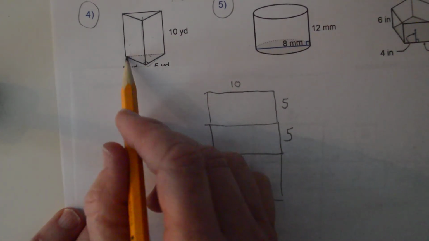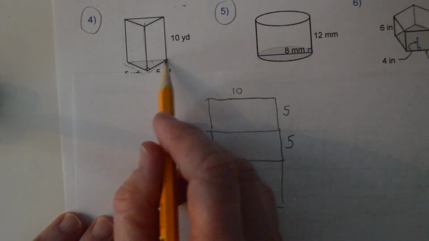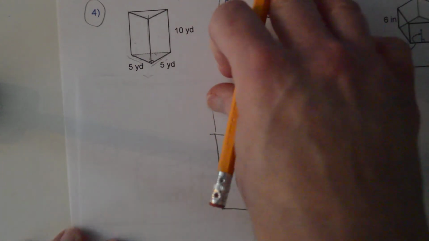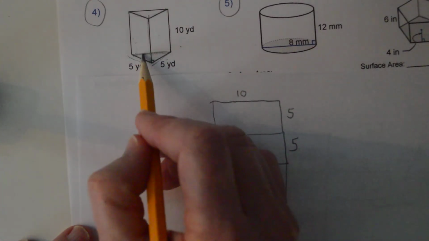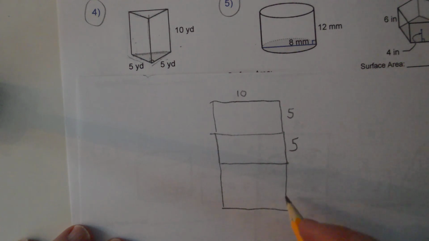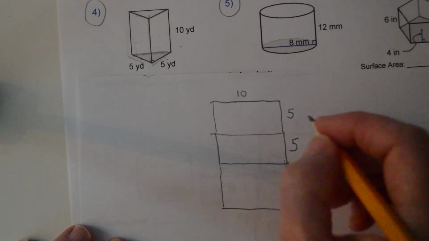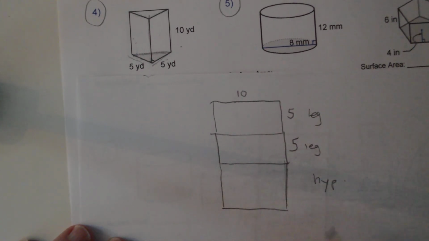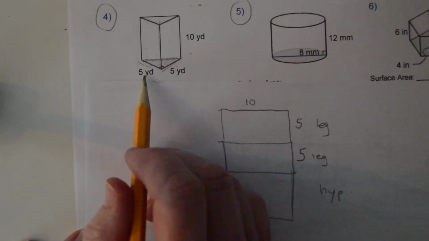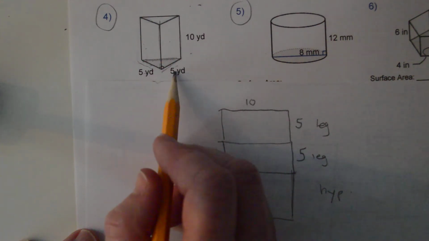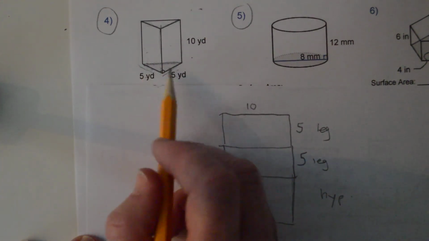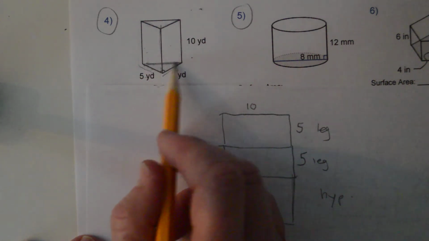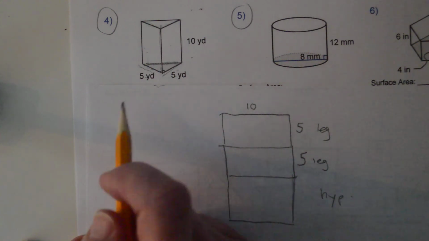Well, because if you look at the base right here, it is a right triangle, which means it's going to have 2 legs that are 5 yards each, and a hypotenuse, which has to be longer than those 5 yards. So this can't be the same. This would be the hypotenuse right here. So this is leg, leg, hypotenuse. This happens to be a special right triangle. We can tell that because both of the legs are the same size, so it must be a 45, 45, 90 triangle. So you should be able to, without too much work, figure out what that is. Think about that for a second.